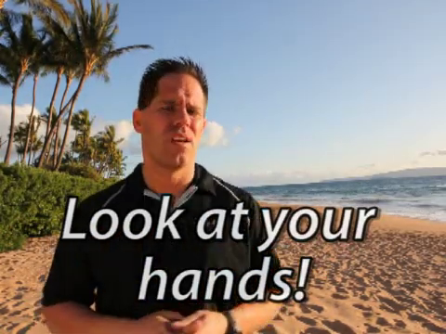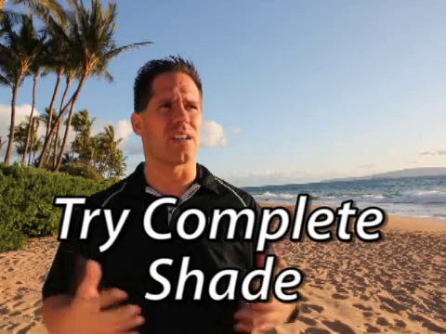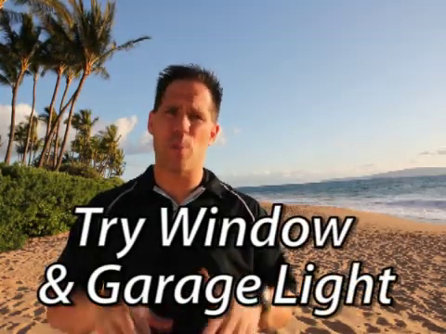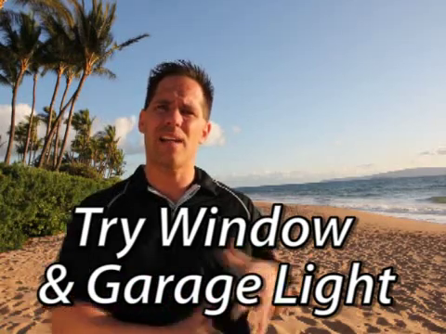Another good suggestion is to shoot in complete shade. So if it's a sunny day and there's bright light everywhere, try to find some shade, complete shade. That's a really great place to shoot because the light is even and the camera doesn't have to worry about really bright highlights or shadows. And then another good place is like window light, garage light, like where you park your car. Open the garage door, let that light come in. You're in the shade, but you still have a lot of light coming in. So to answer that question, for point and shoot users, it's usually poor quality light.